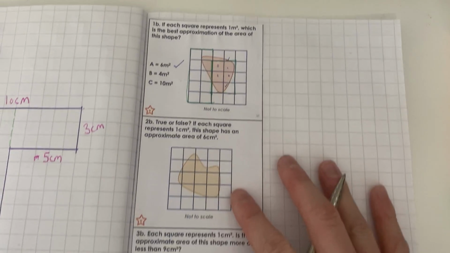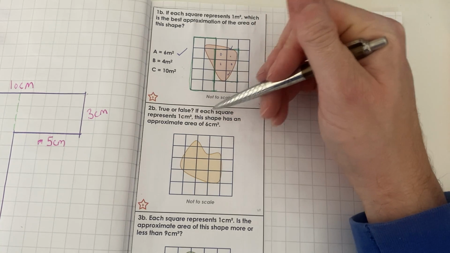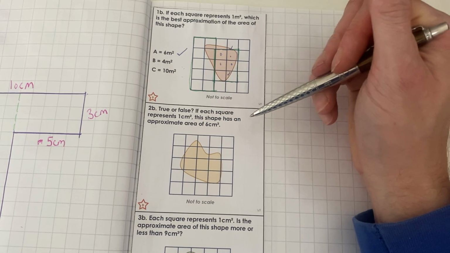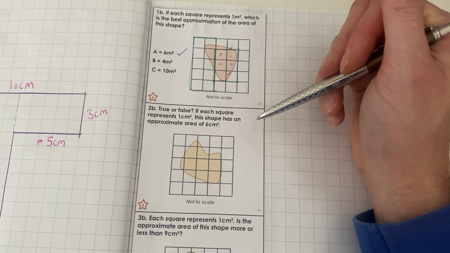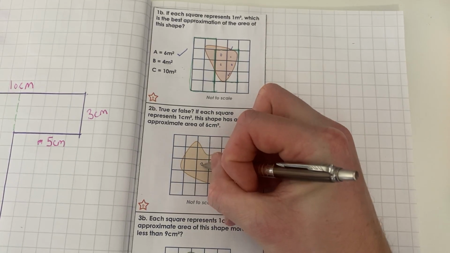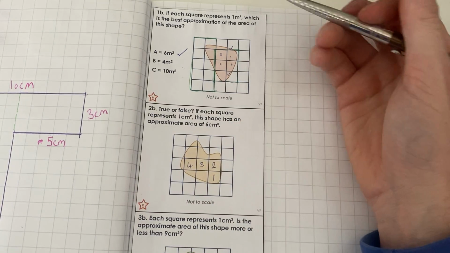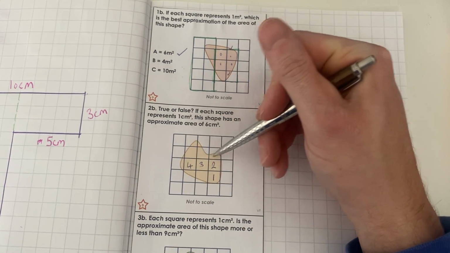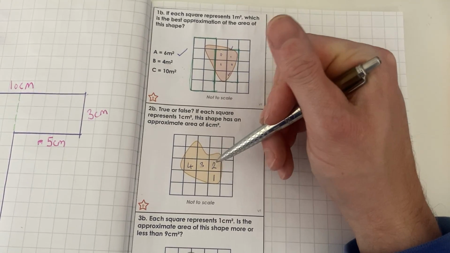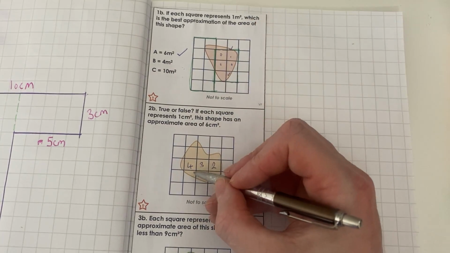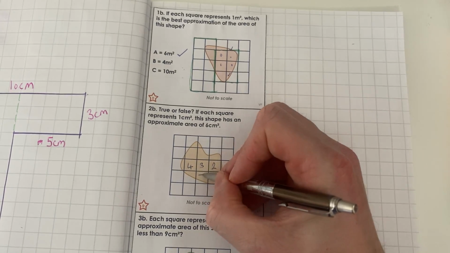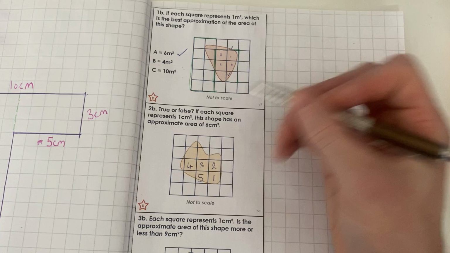True or false is the second question. If each shape represents 1 centimeter squared, this shape has an approximate area of 6 centimeters squared. As I've said before, the first thing you want to do is identify how many full squares there are. So we've got a full square there: 1, 2, 3, 4. So we know we've got 4. We've got to work out the rest, whether this makes about another 2 centimeters squared to make 6 in total, or is it greater? We can see this here is a bit bigger than that. So this could give us number 5 using those 2.